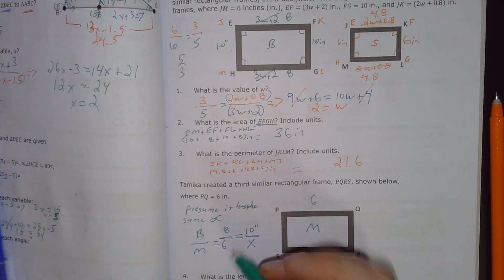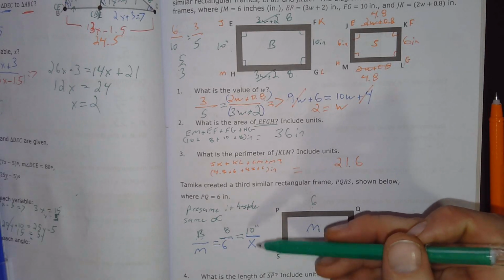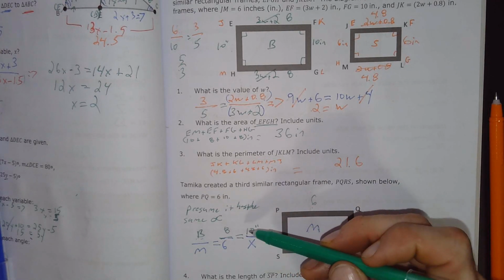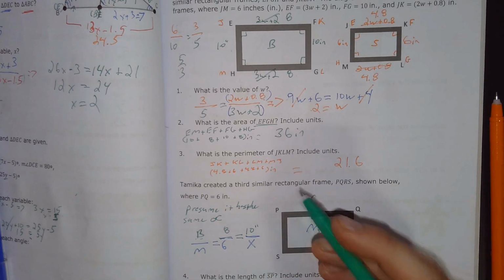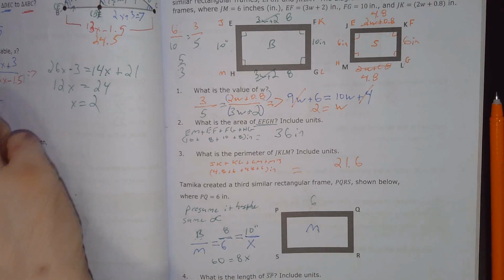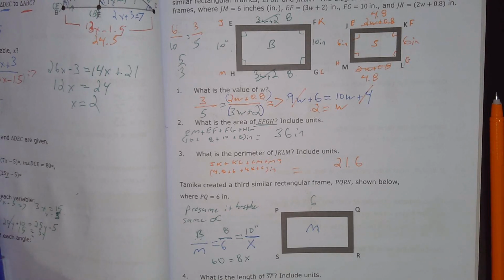Right, so this is 8/6. Right, so we're going to have to do some cross multiplication here. It's going to be 6 times 10 is 60 equals 8x, and then 60 divided by 8 equals 7.5.